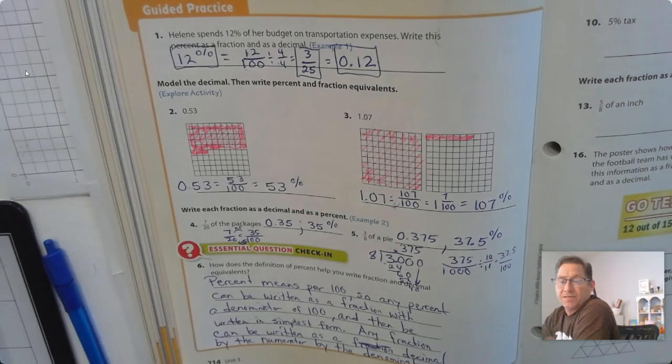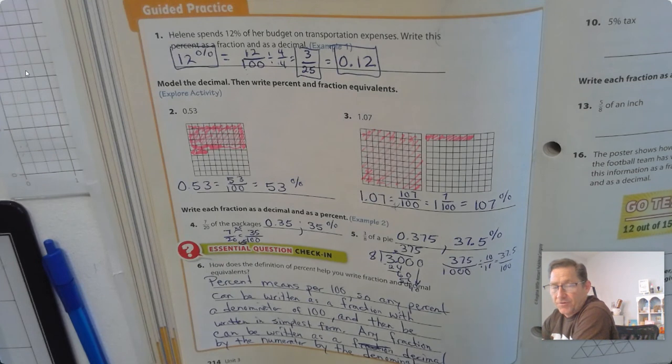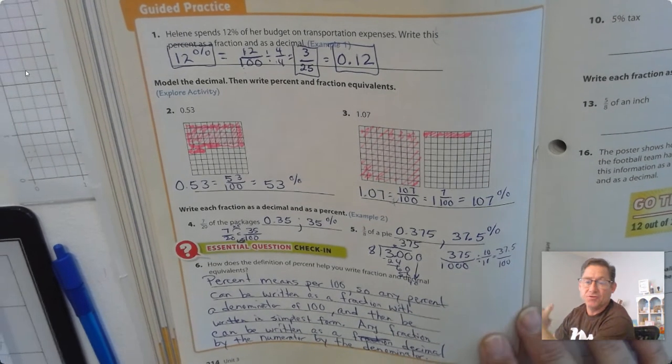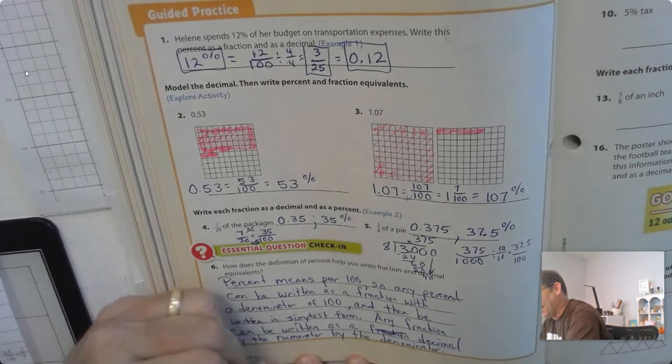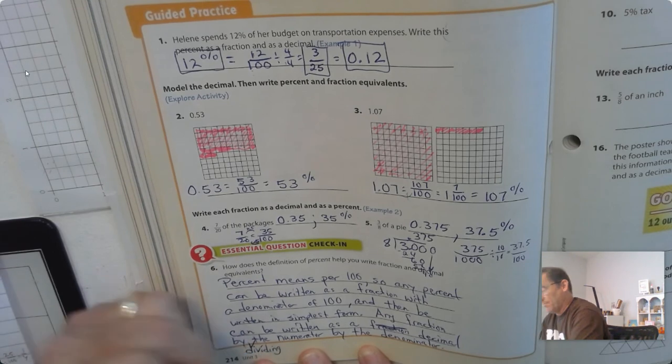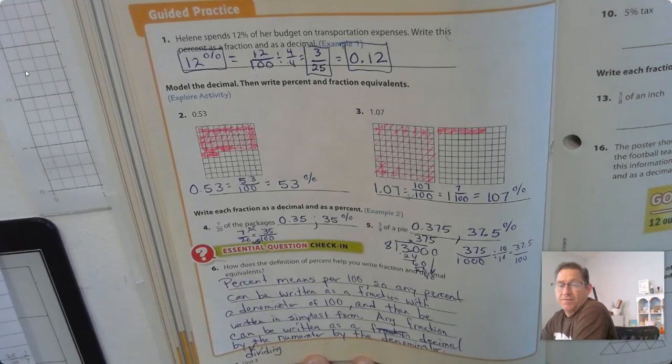All right, so percent means per 100. So that means any percent can be written as a fraction with a denominator of 100. If you say the percent's 39%, I know that as a fraction, I can write 39 over 100. And I can write any fraction as a decimal by dividing the numerator by the denominator.